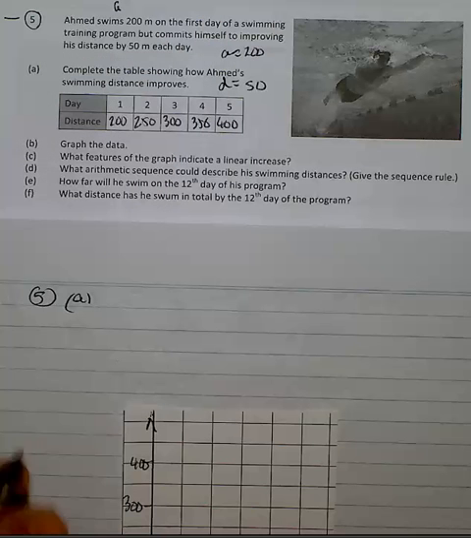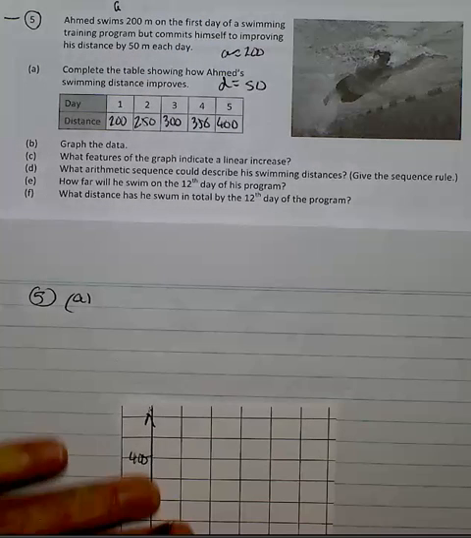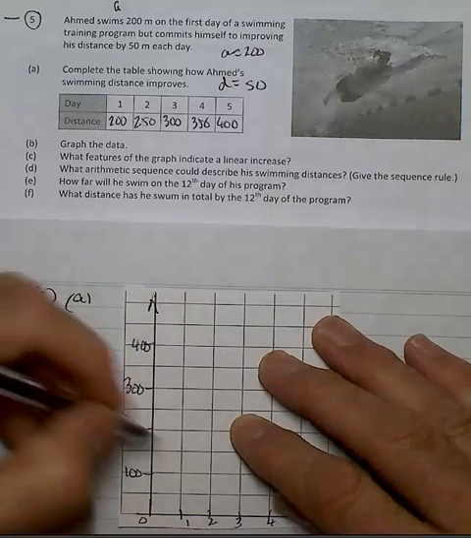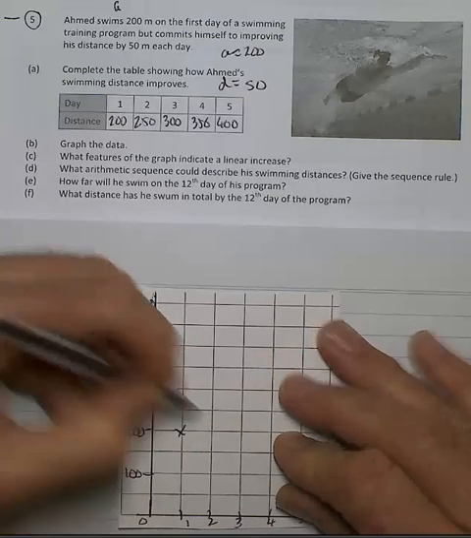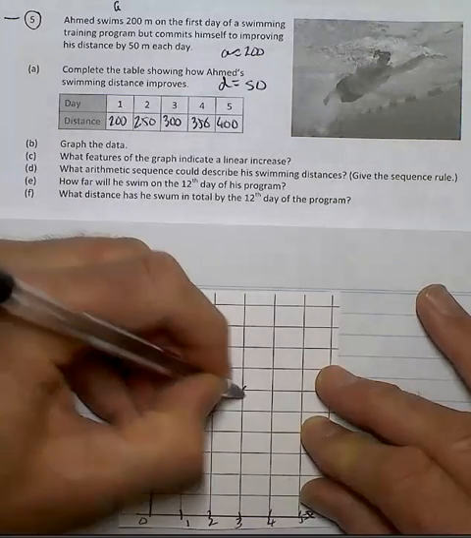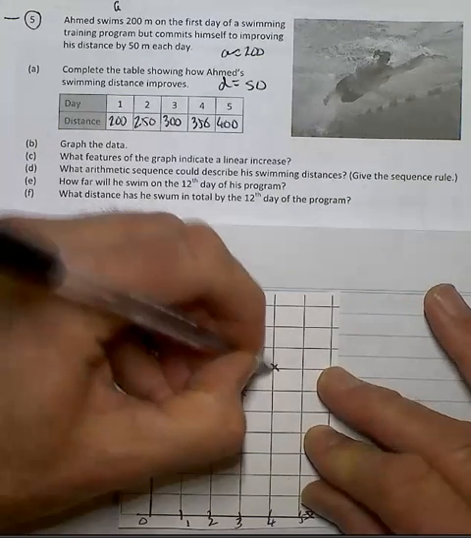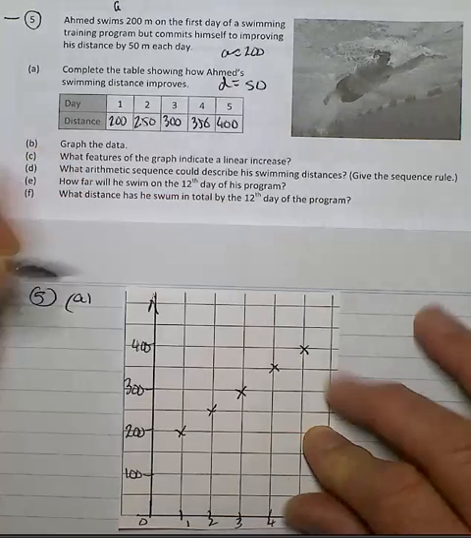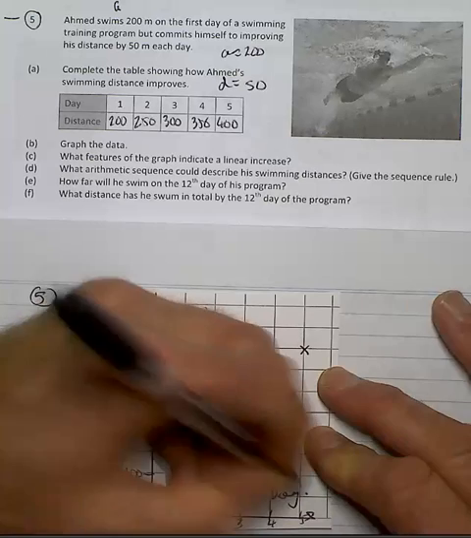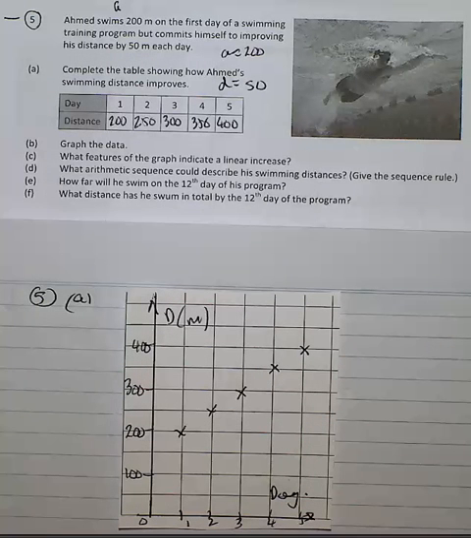Now if we're asked to graph that, then what we would start with is something along the following lines using grid paper. Please notice in a test or an exam, or perhaps an assignment, you're quite often given graph paper to work with. So that's his distance, and that's the day number on the x-axis.